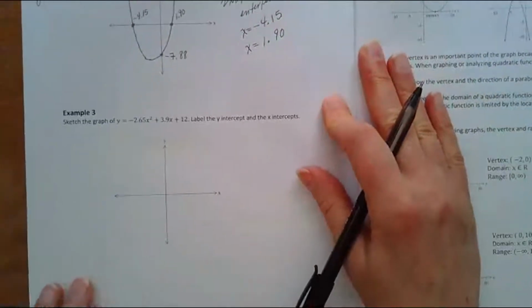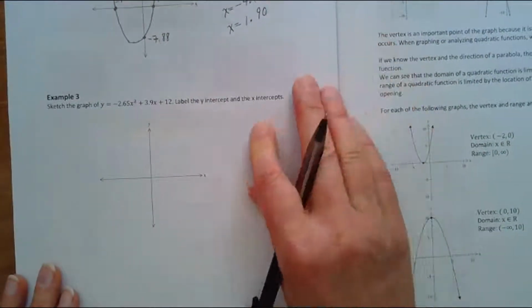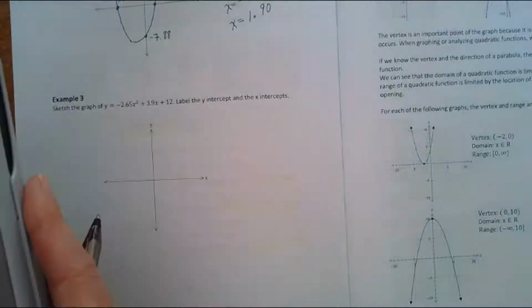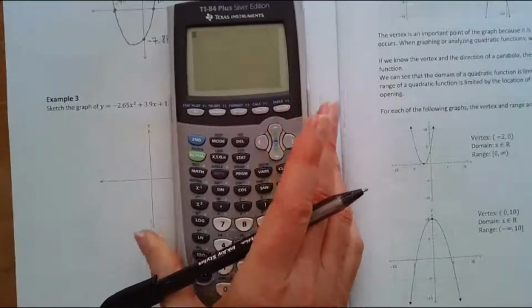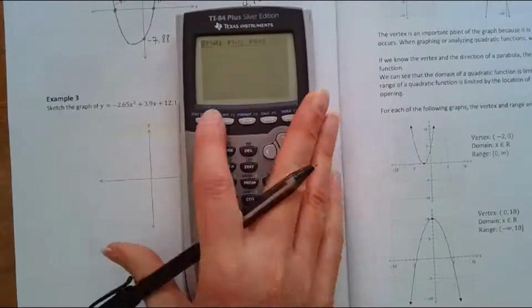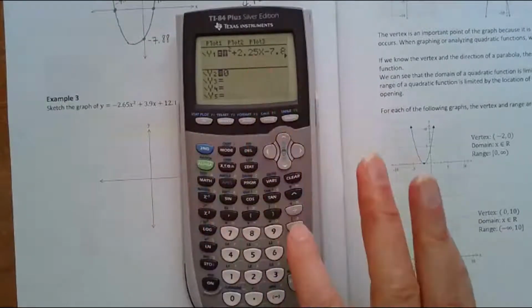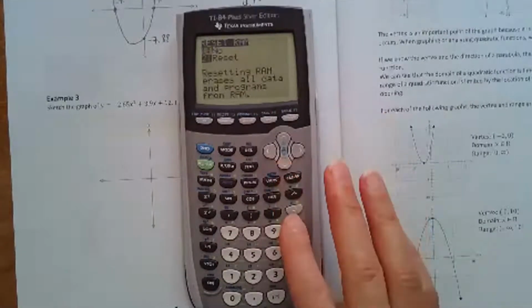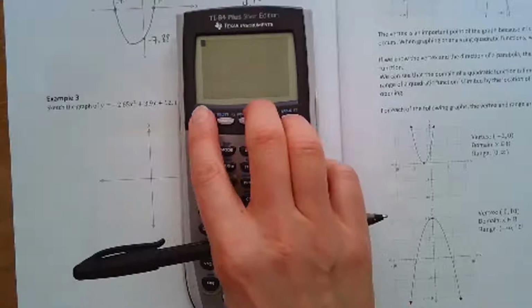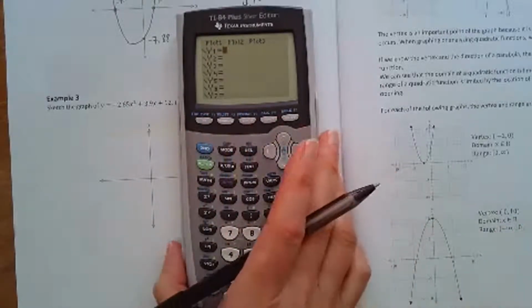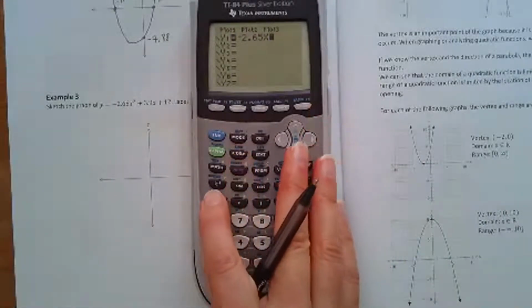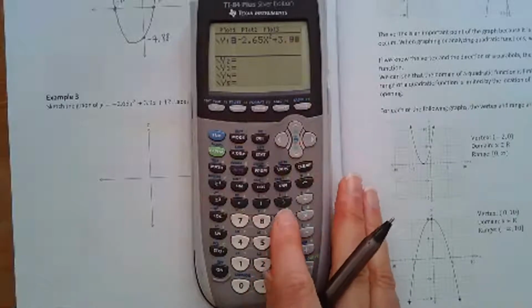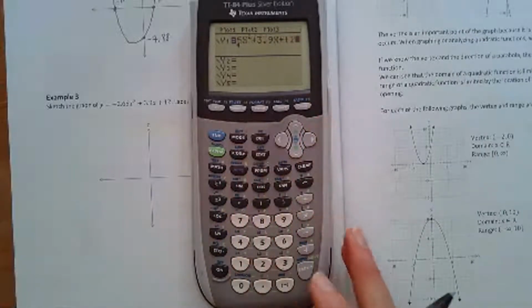Let's try example 3. First thing we do between questions is we clean our calculator out, so it's nice and clean. Okay, I'm going to take a look at this one now. So here's my cleaned out calculator. I press y equals. Ooh, I thought I cleaned it out. Sorry, guys. Okay, now when I press y equals, it's nice and clean. So I'm going to enter in negative 2.65 x squared plus 3.9 x plus 12.